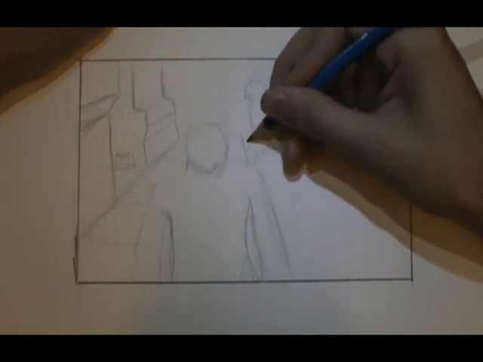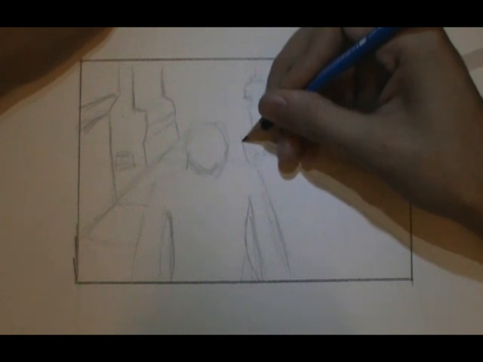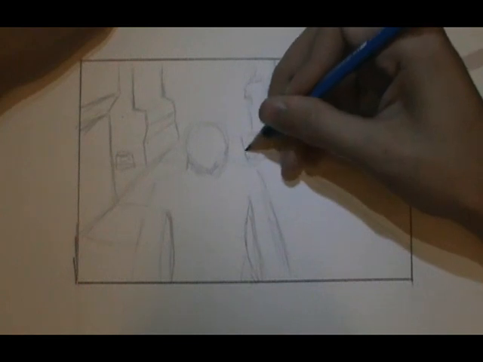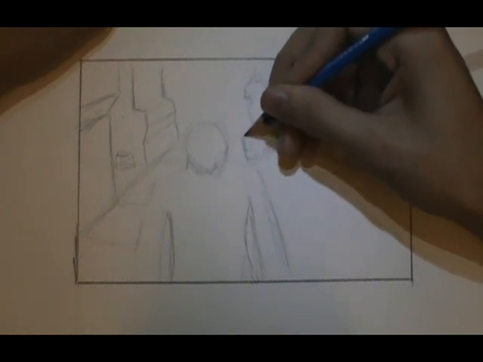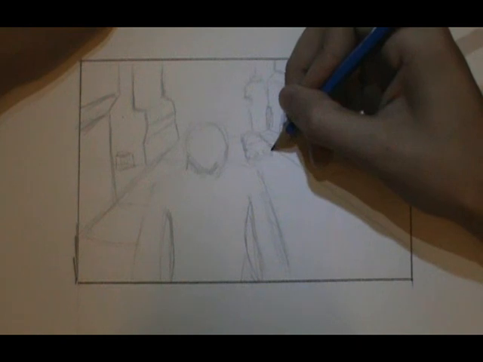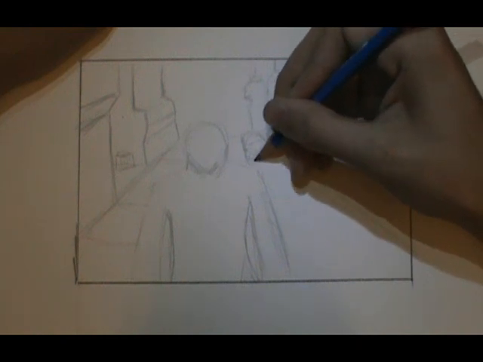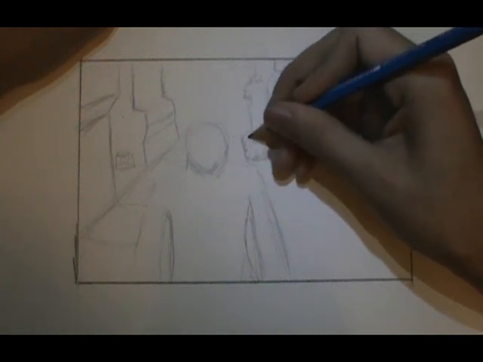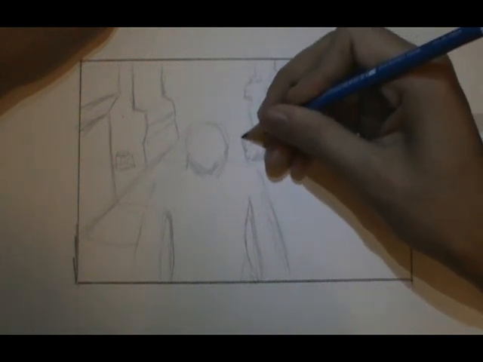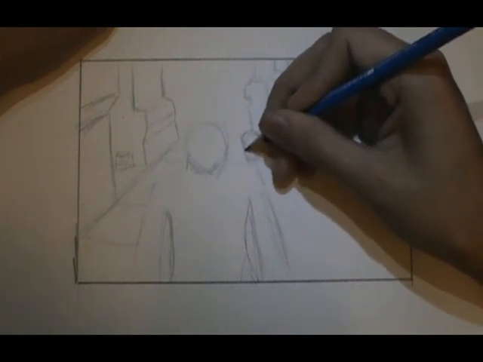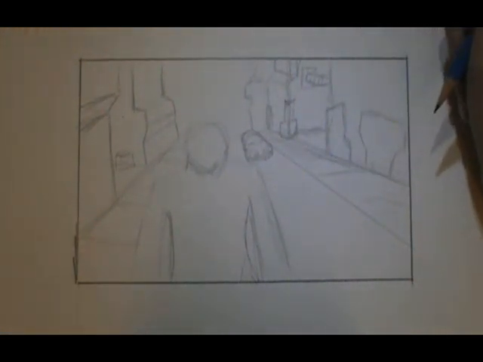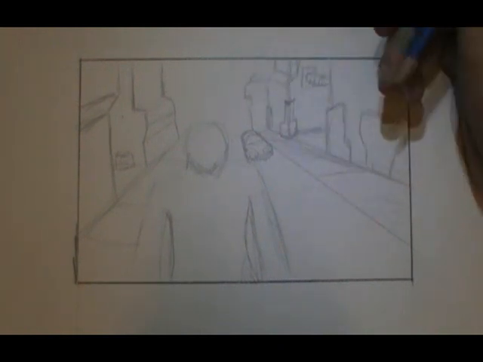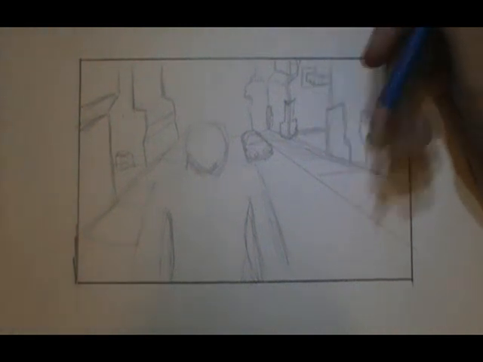I'm not really good at drawing cars, not at all. I can't draw proper cars. I really can't. But actually this one came out pretty good. So that's a little bit something of what I know.